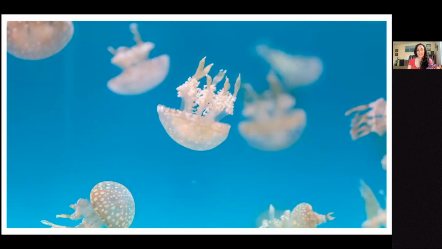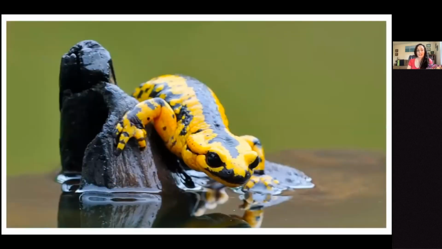There they are. And then our last little nature being that undergoes some metamorphosis is the salamander. And like all amphibians, the larva is in the water, and they start with external gills and dorsal fins, and then they lose that. So that's the transformation, and they'll develop lungs to live on land.